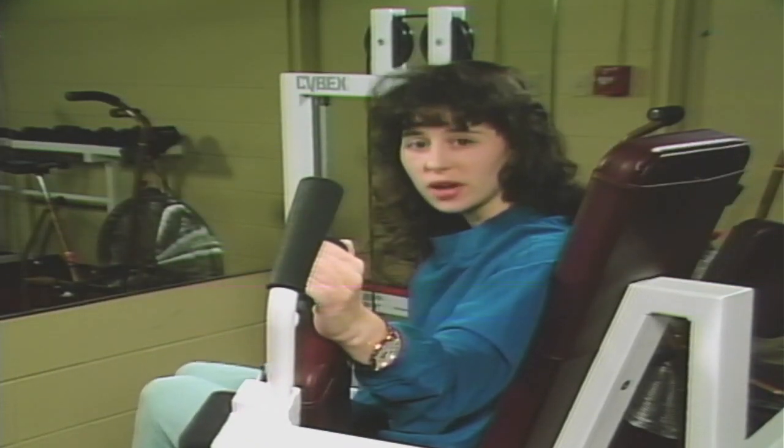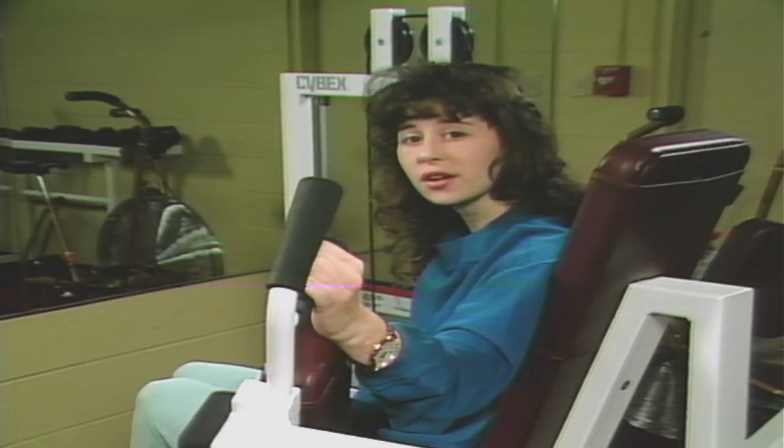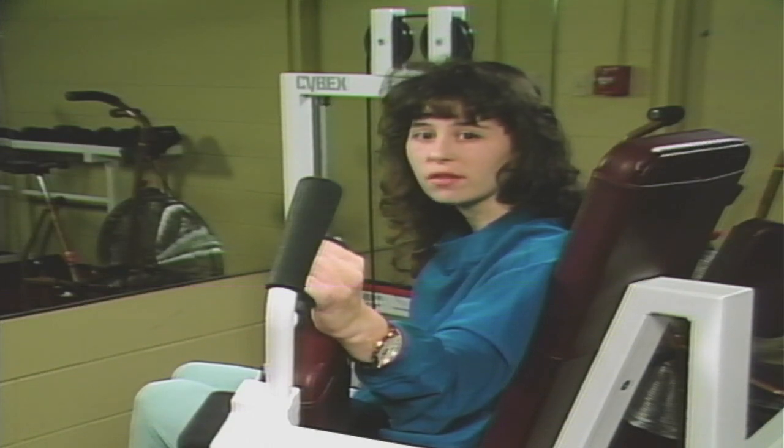When I researched my question, what is physical fitness? I came here to the Physical Fitness Center. Here I learned that fitness is different for everyone.